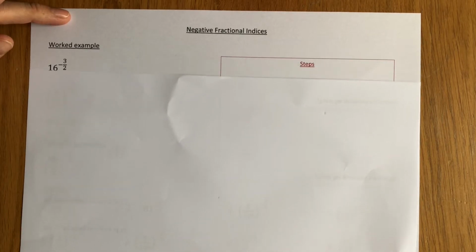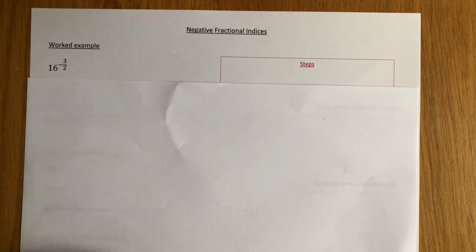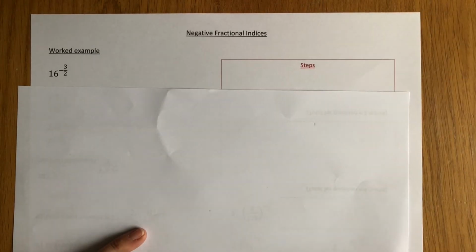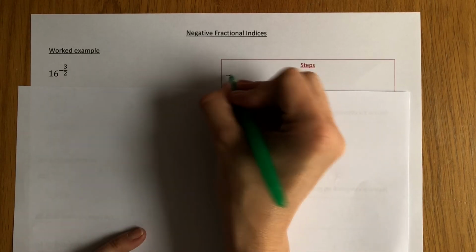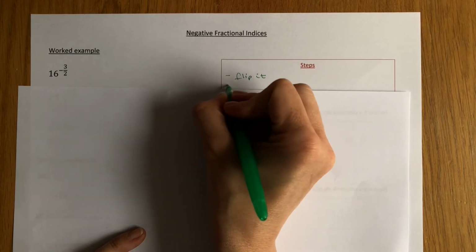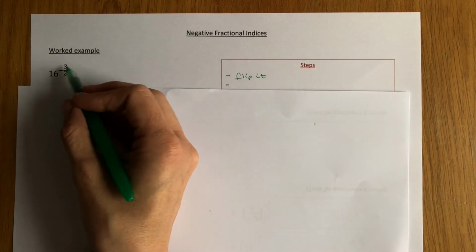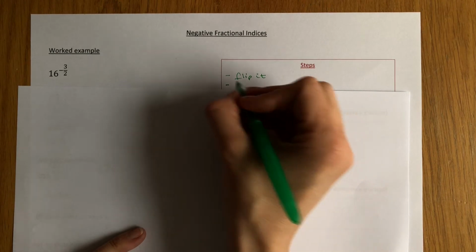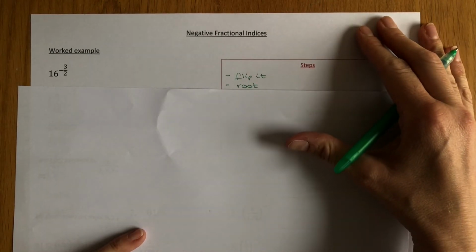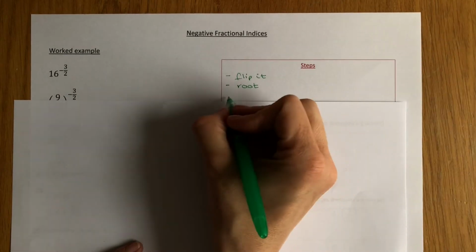Negative fractional indices. So it's exactly what it says. It's when we have a power that is not only a fraction, it's negative as well. So we know that the negative power means find the reciprocal. So the first thing we're going to do is flip it. We then know that when we look at the fraction, the bottom number is the root. So we're going to do the root, and the top number is the power. So then we do the power.